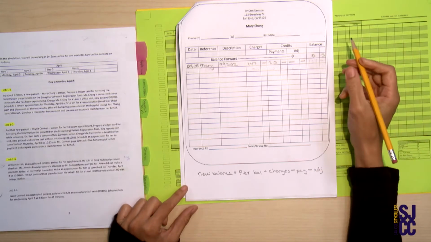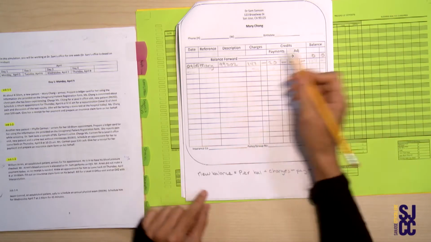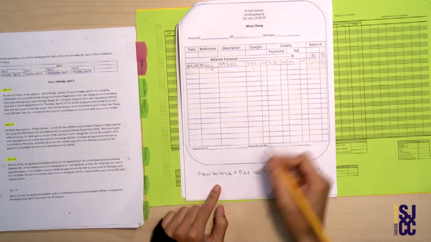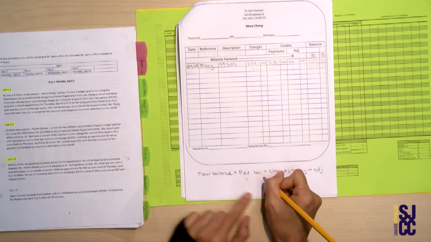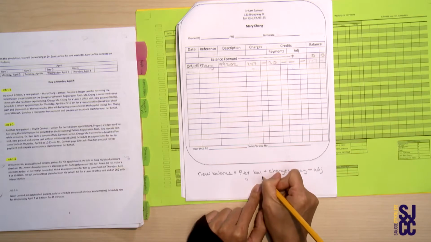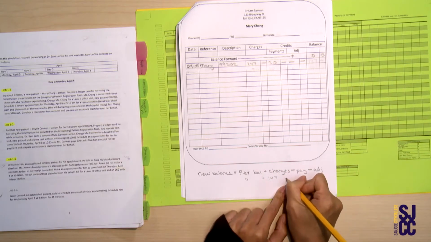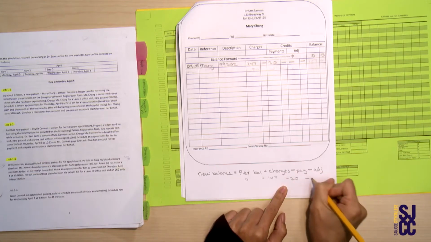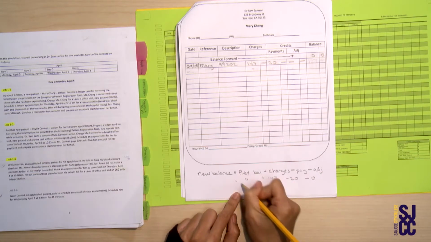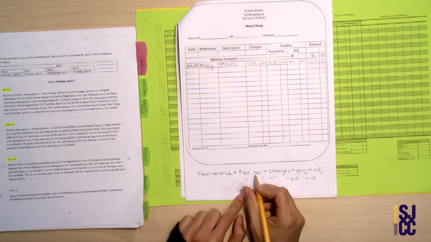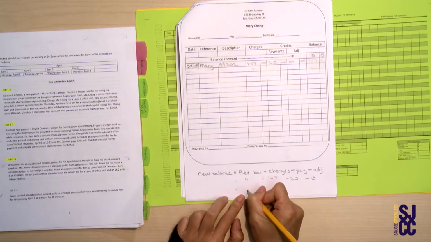Okay, so here we have her previous balance was 0. Her charges today were $147. And her payments were $20, and her adjustments were 0. So the new balance is going to be $127.